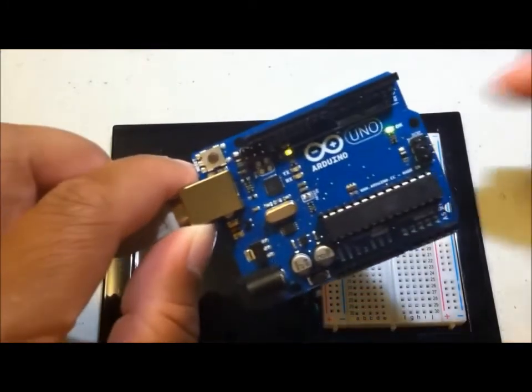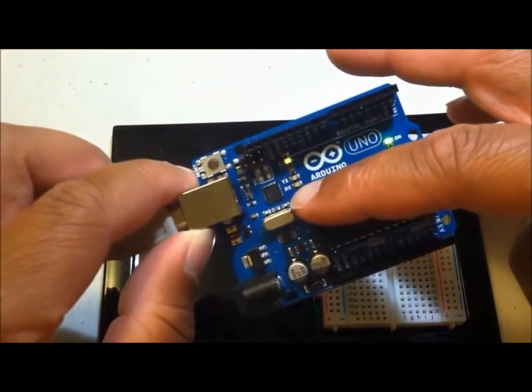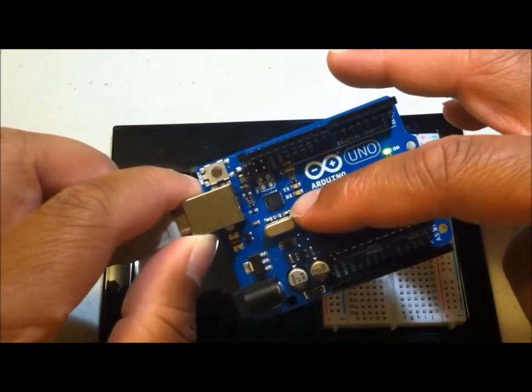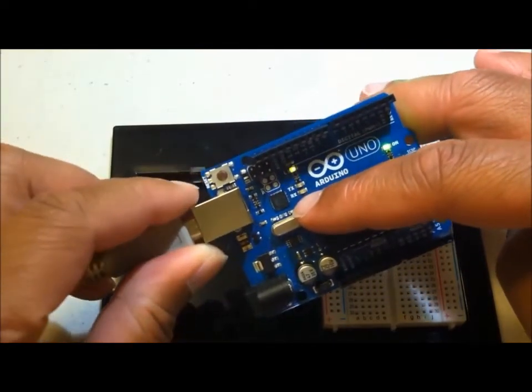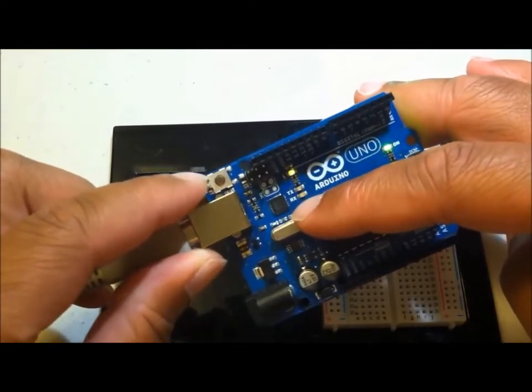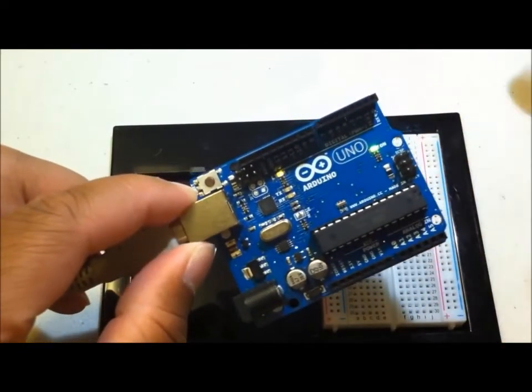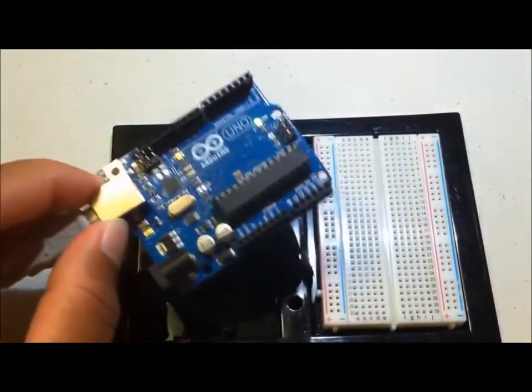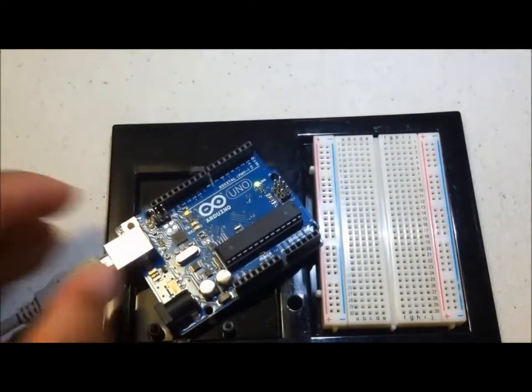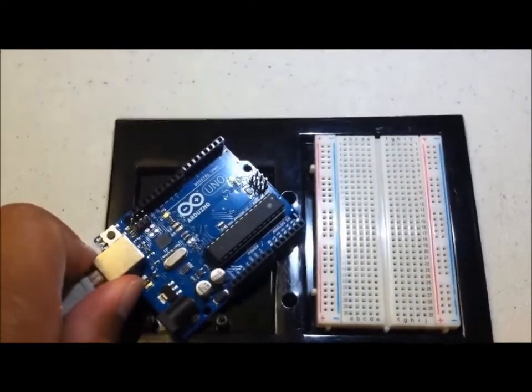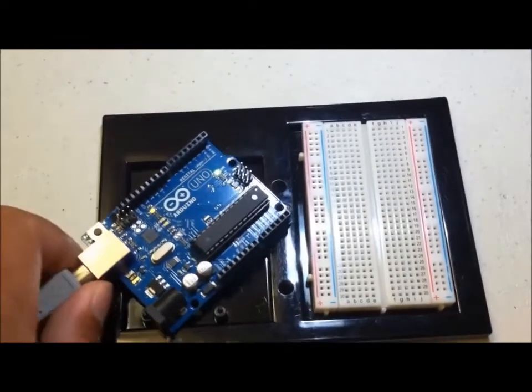Alright, there it is. And just for your reference, these are TX and RX, which stand for transfer and receive. That's just to show you that the Arduino is being programmed. Transfer, it's transferring information to a specific part. Receive, it's receiving information. So it's receiving information from the computer and transferring it to the board. Alright, so there you have it. Okay, like I said before, really simple.